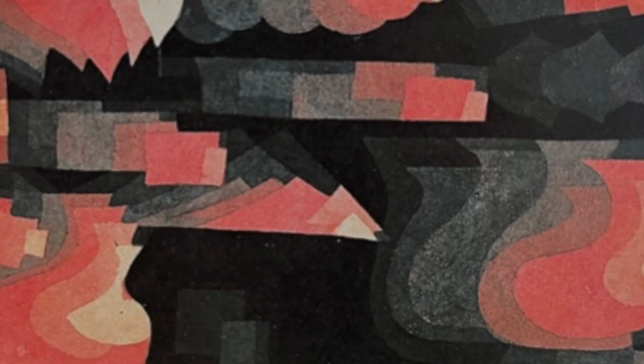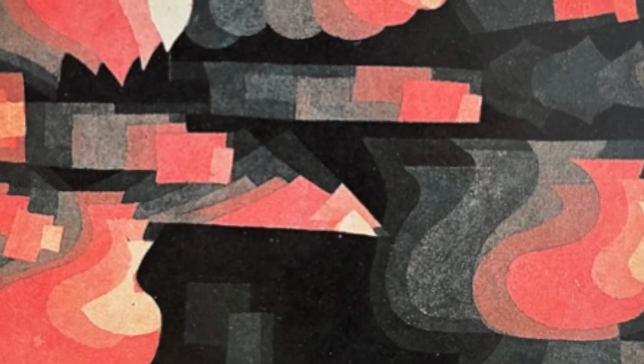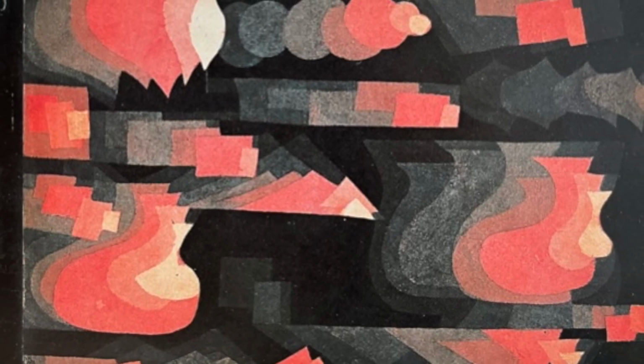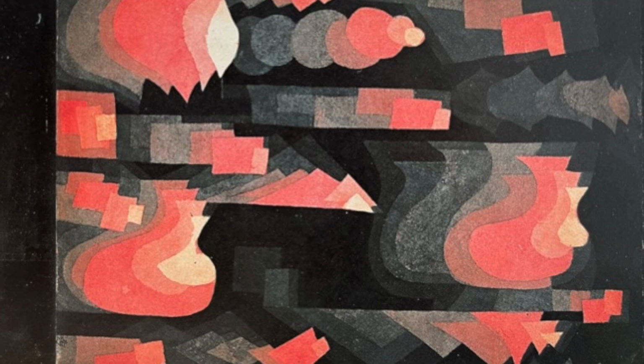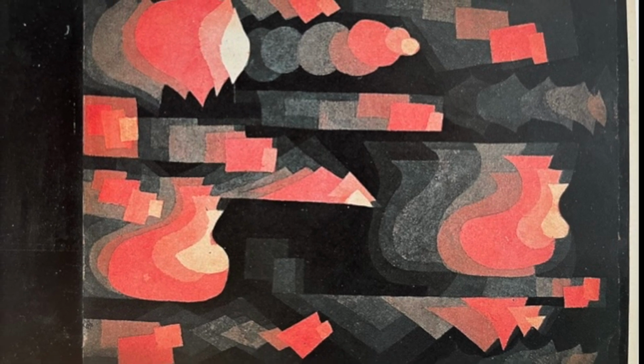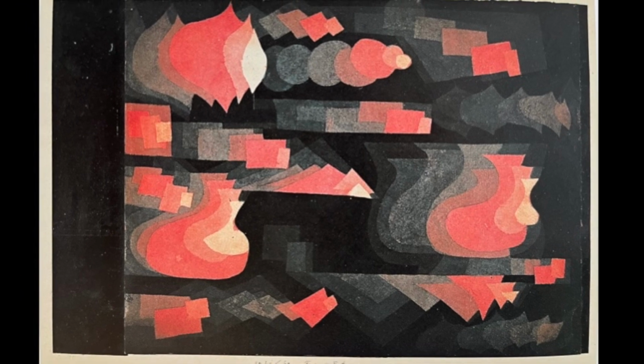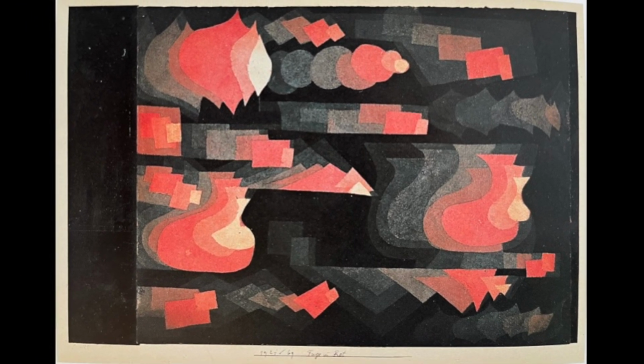Let's look at Fugue in Red again. How do the shapes behave? Why do they repeat in a parallel motion? Why do some overlap, yet some don't? Is there a direction in how the colors are changing? Are they materializing into clarity or fading into obscurity?